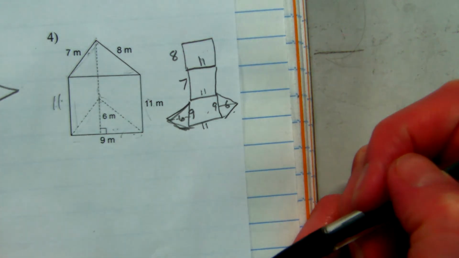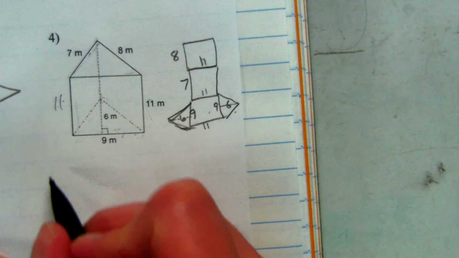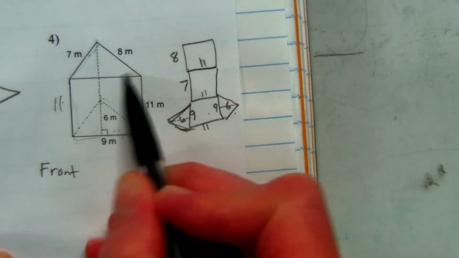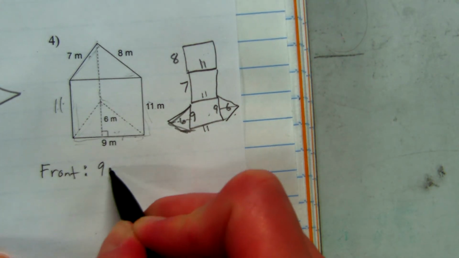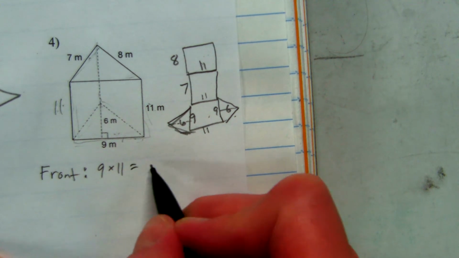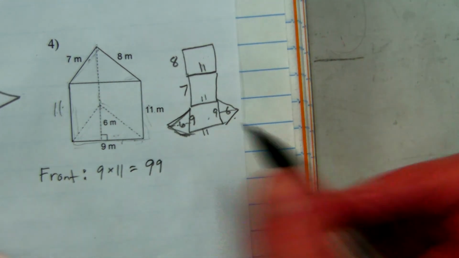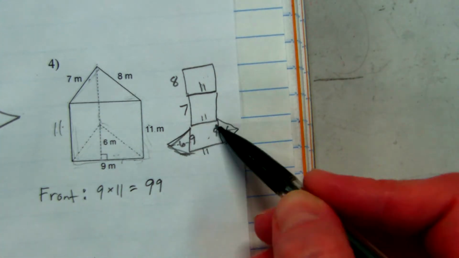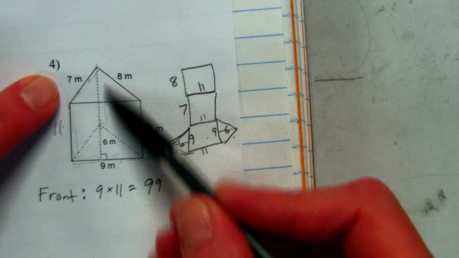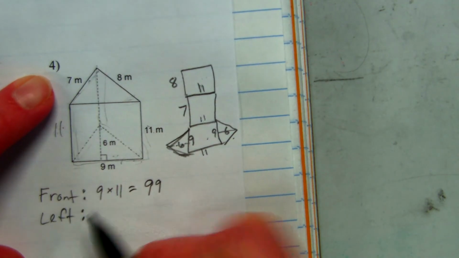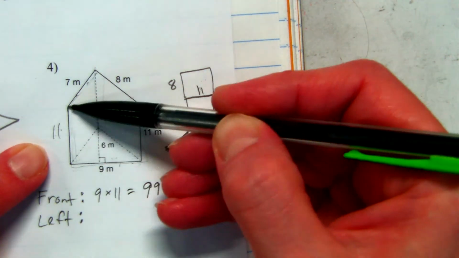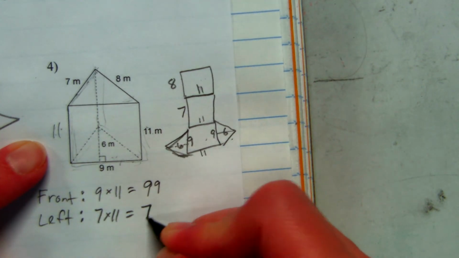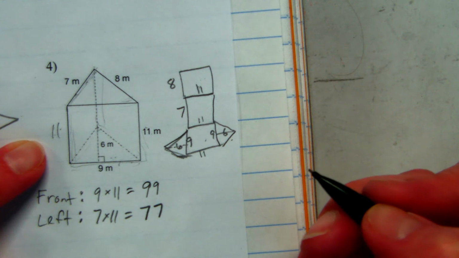So let's just go through the rectangles. Let's list it this way. Let's think of this rectangle right here that's 9 by 11 as the front. So that would be 9 times 11, and 11s are easy. That makes 99. So that's the front side, or the bottom as we drew it on here. And then the left rectangle is 11 tall and 7 wide, so that'd be 7 times 11. Like I said, 11s are easy. That one's just 77. No need to grab that calculator.